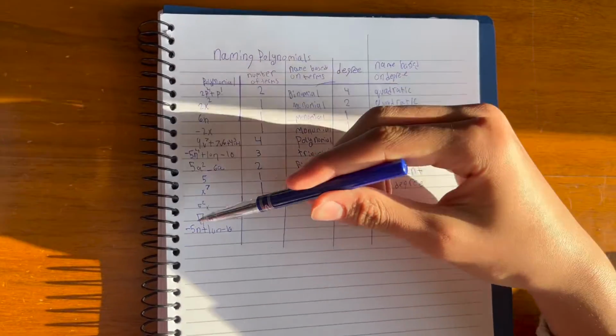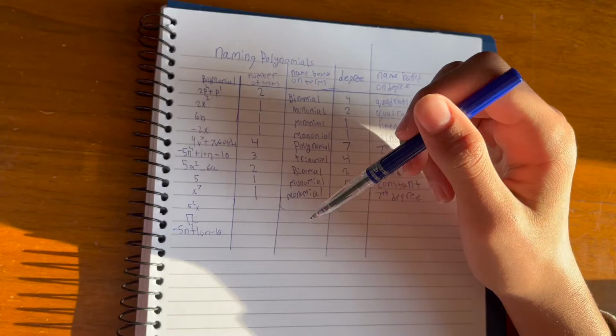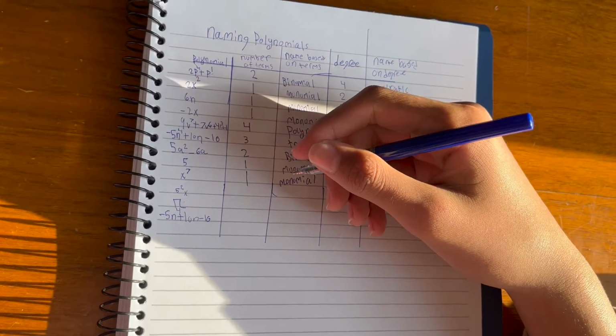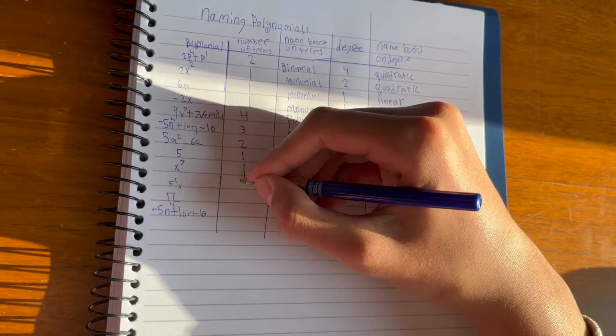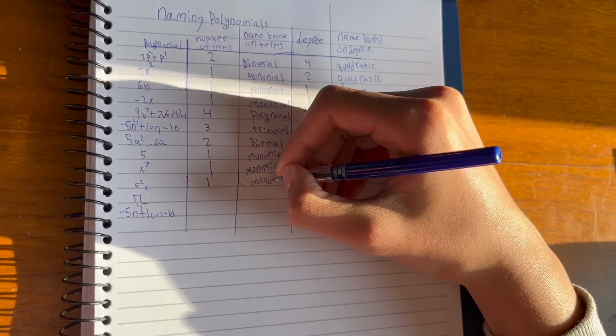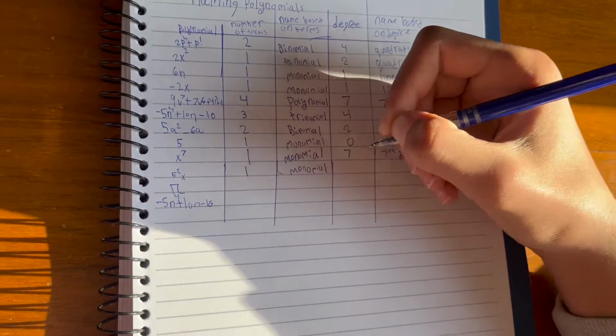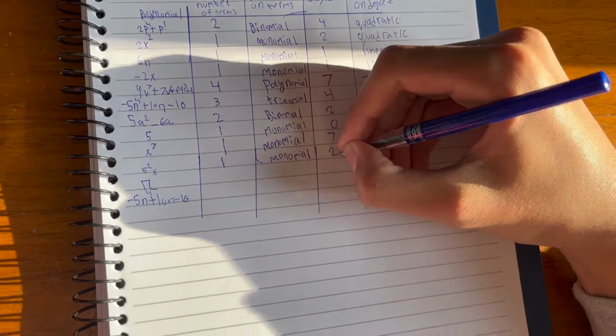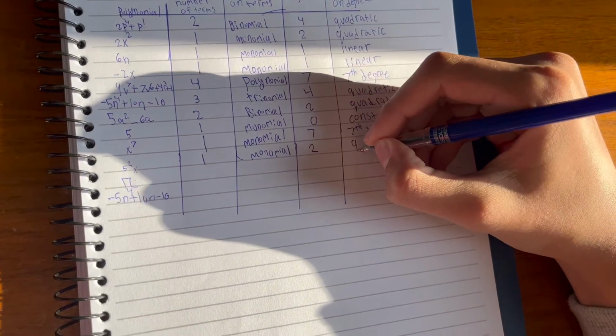Okay, the next problem is 5 to the power of 2x. 5 to the power of 2x is, as we can see, only one term. So one term is a monomial. The degree is 2, which is an even number, so it equals quadratic.